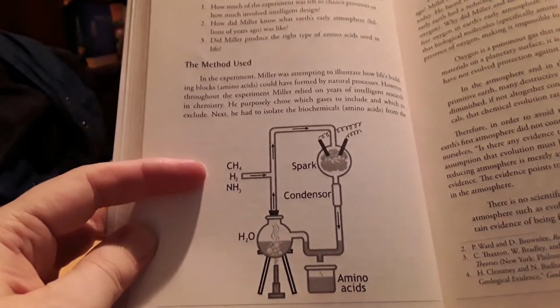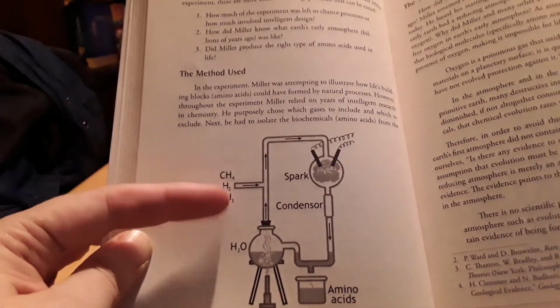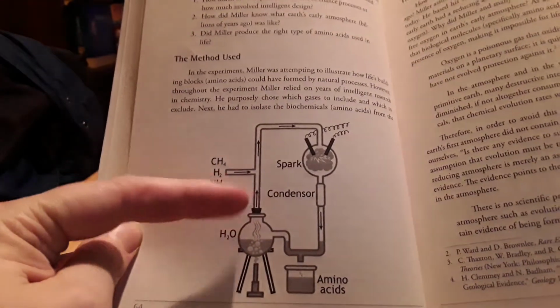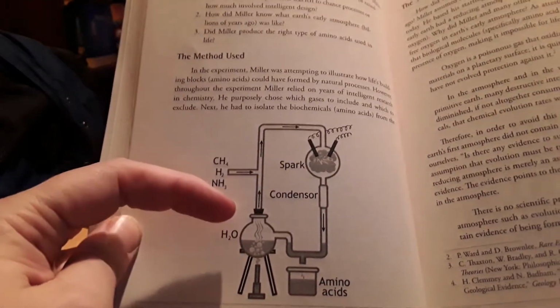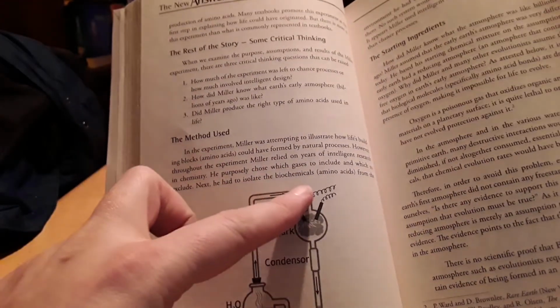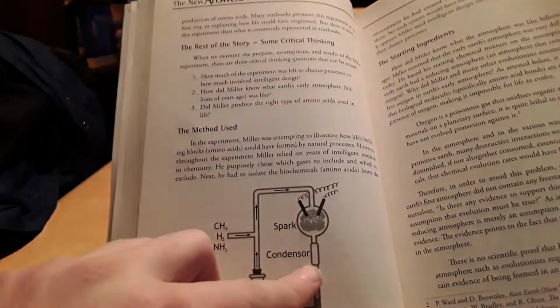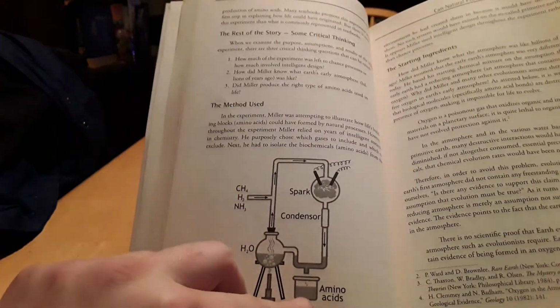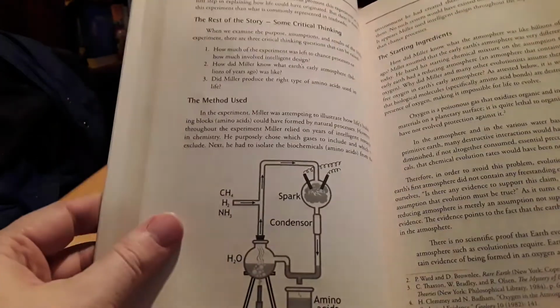So here we have the chemicals entering where there's already vapor, heated H2O, creating water vapor. As the chemical vapors mix, move through here, there's a spark, moves through a condenser, and you have production of amino acids. All right, that's the Miller experiment.